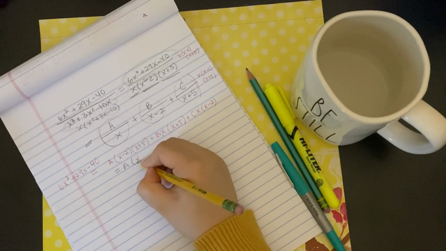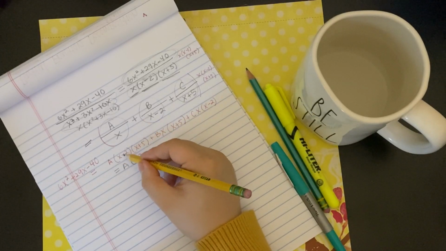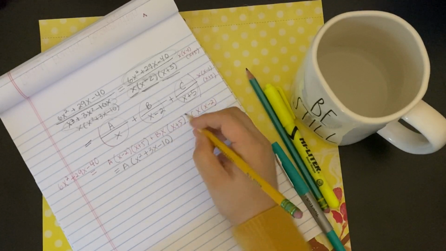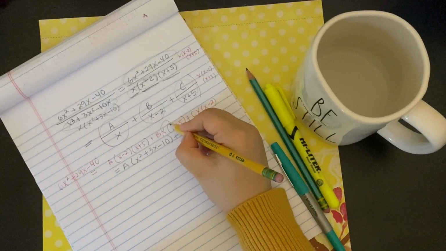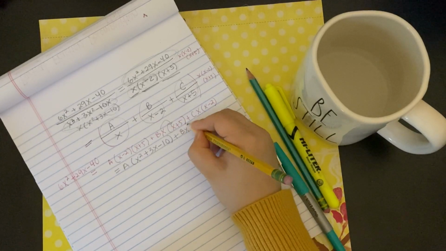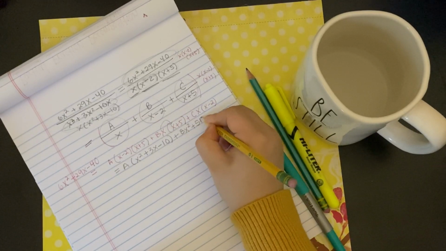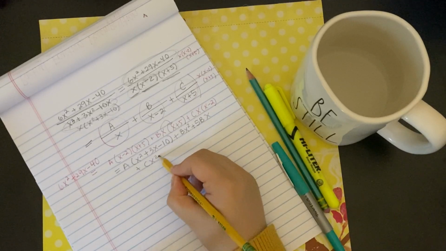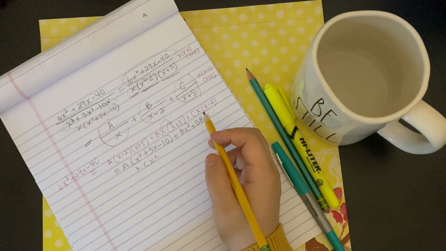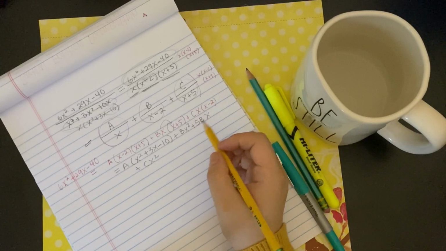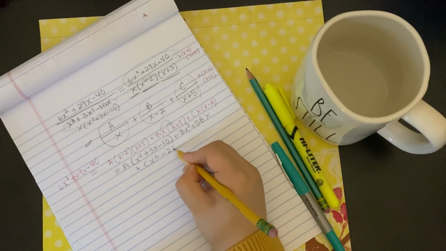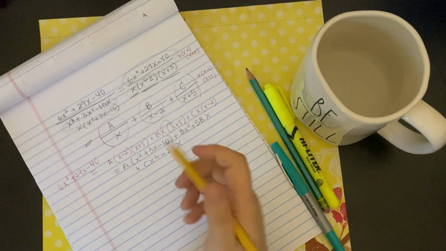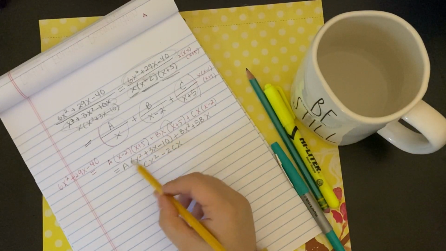First is x squared, outer is 5x, inner is minus 2x, so plus 3x minus 10, plus, then distribute this: bx squared plus 5bx plus cx squared, cx squared minus 2cx.